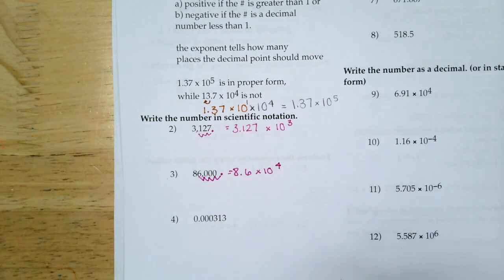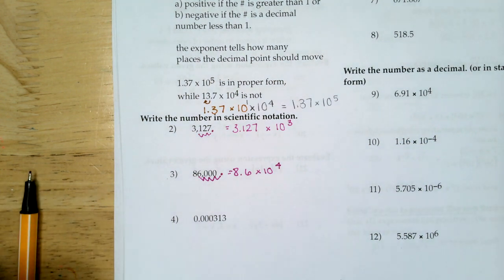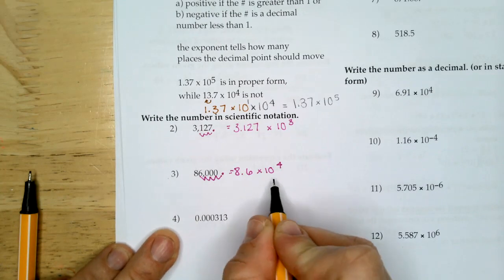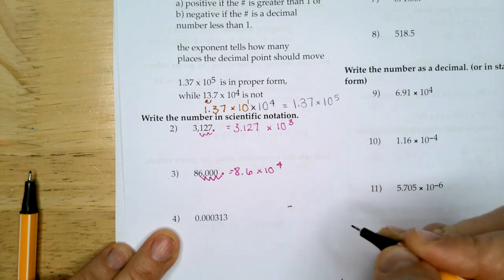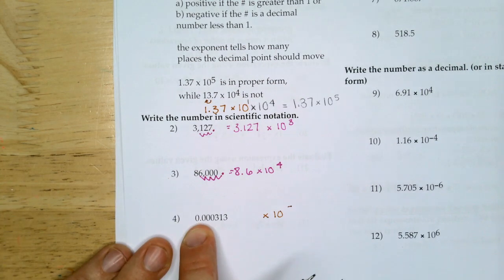If you want to pause, try this problem and then restart the video to make sure that we get the same answer. I think that that's an excellent idea. You should do that. Here we have a small number, so that means it's going to become a single digit. That means my exponent is going to be a negative exponent, 10 to the negative something, because this is a small number.